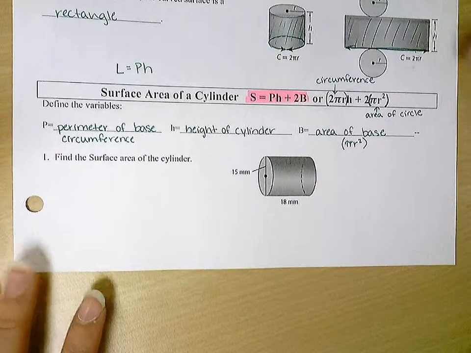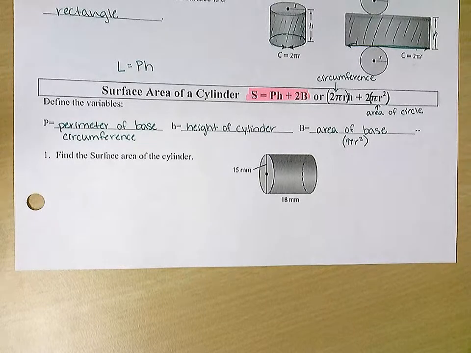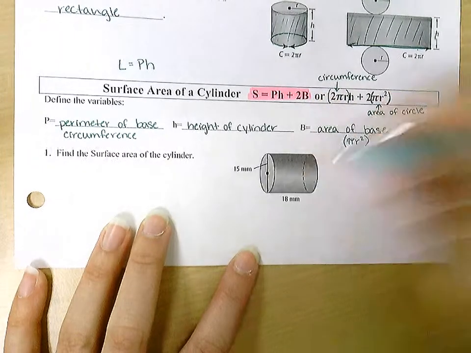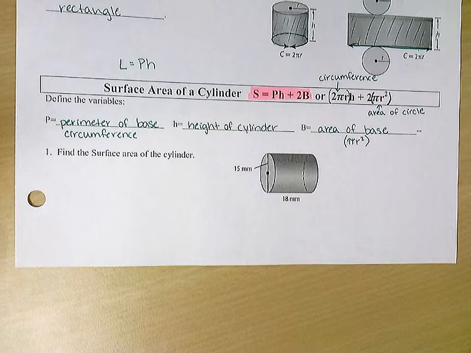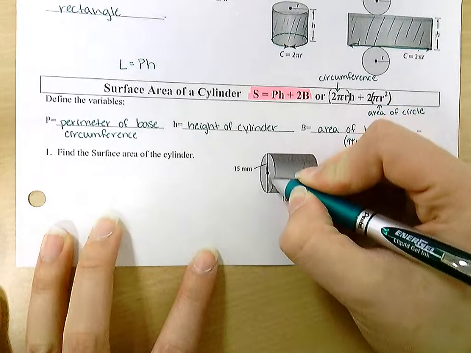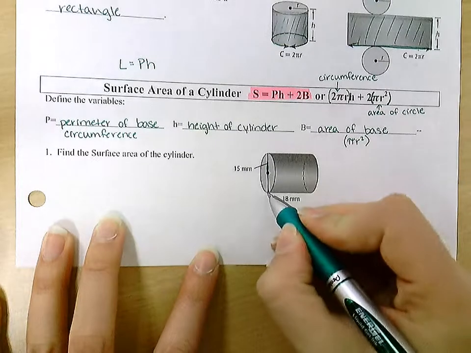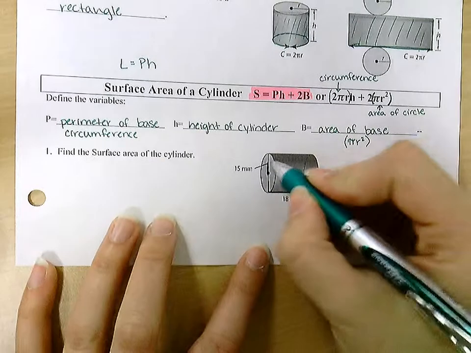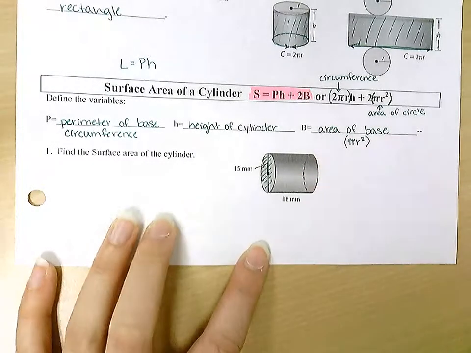Put it up a little bit so you can see it. All right, so number one, we want to find the surface area of this cylinder. In this cylinder, I'm given the entire diameter of that base circle. When you see the diameter drawn in like that and it's saying that this length is 15 millimeters, it's talking about the whole diameter. So our diameter is 15 millimeters, and we also have this length right here of 18 millimeters. Since it is a cylinder, our base shape is a circle.